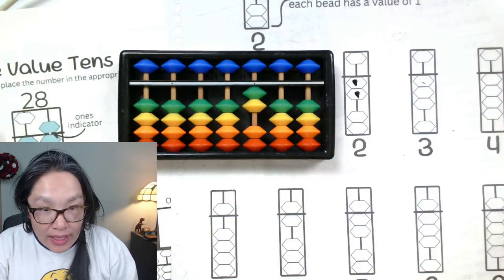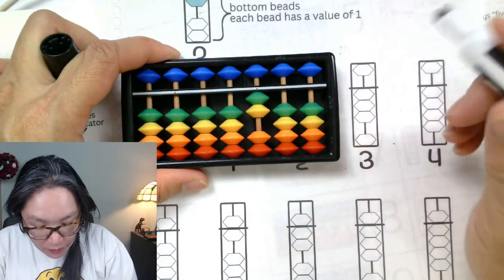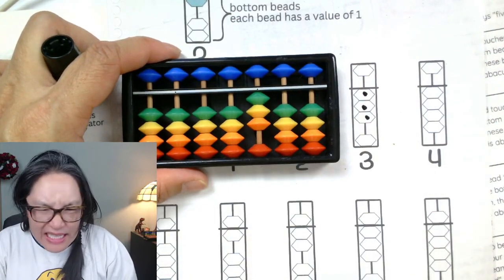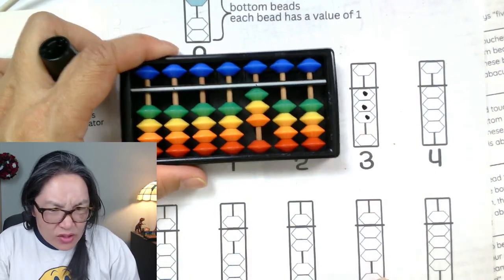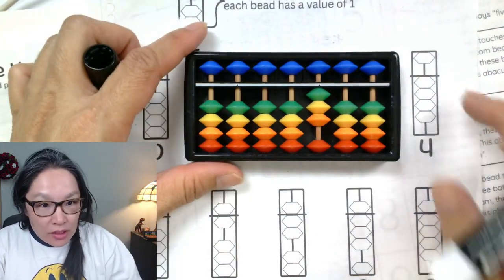So we have 2 on the abacus. We have 1, 2 on the abacus. We have 2 in the picture. Now we have 3. When we do 3, 1, 2, 3, we're going to have 3 on the abacus. Easy, right? It's easy. Simple to use, easy to understand. So now we have 4.